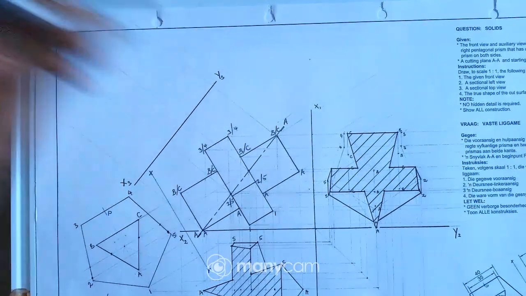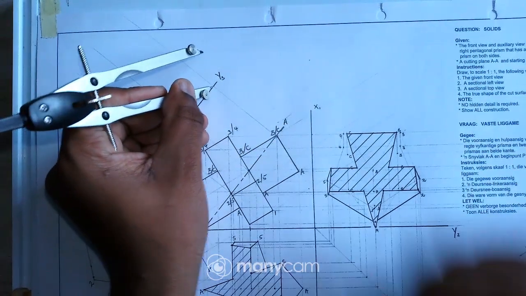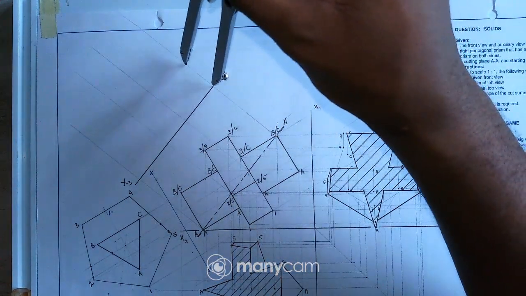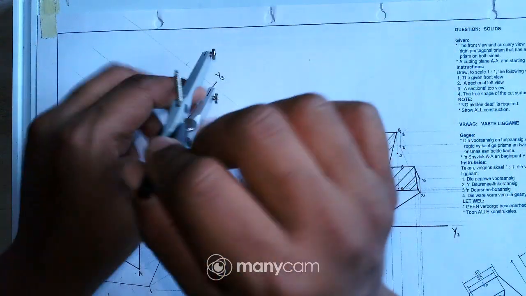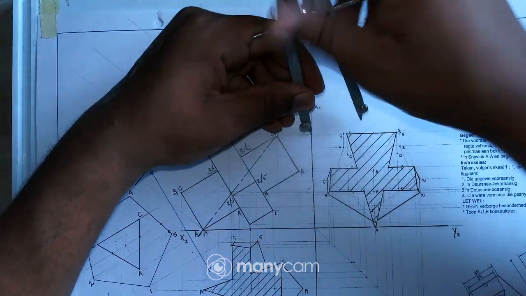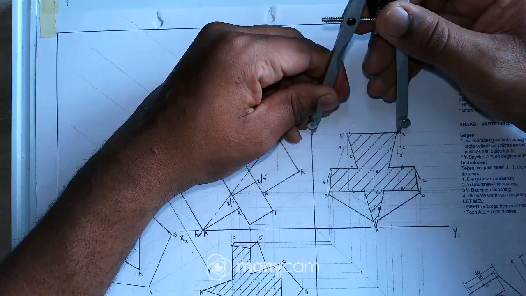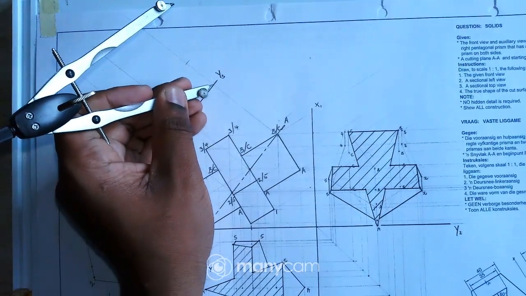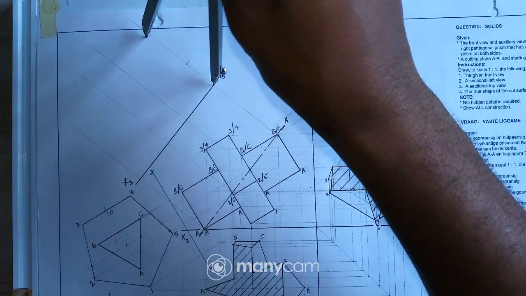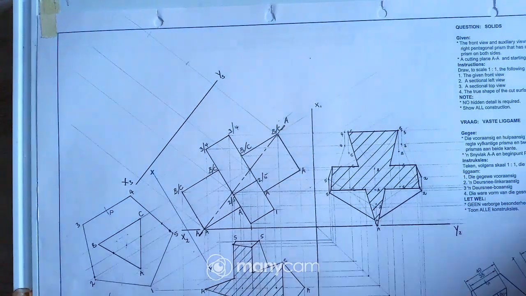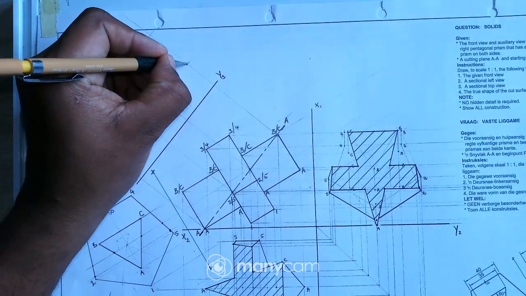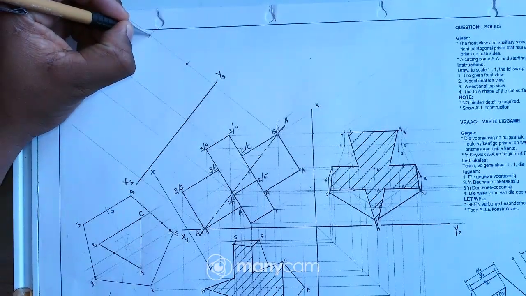Obviously I'll follow this line and then put my compass on that x3, y3 line and mark a point there. And then now I'll have to take the distance for this point, like that, then put it again on the same point there on the x3, y3 line, mark a point there. So these are the 2 points here, so it's 1, 2, right?